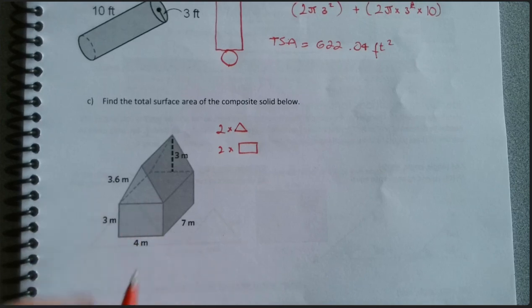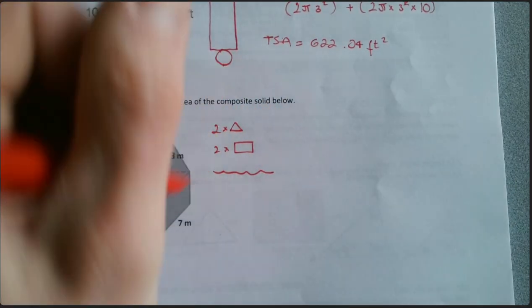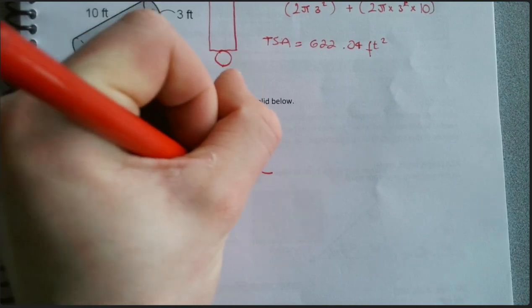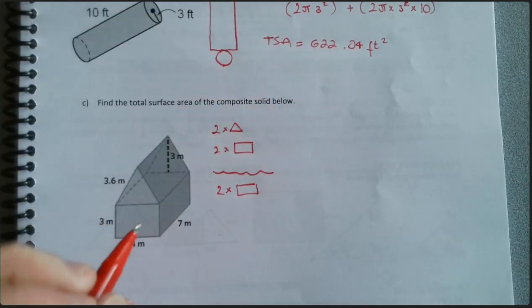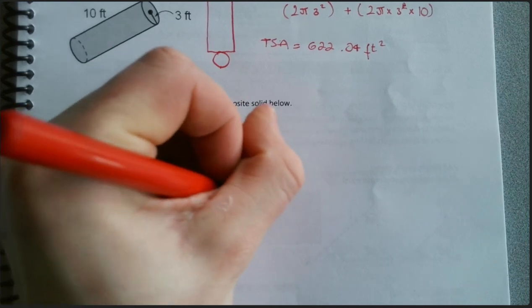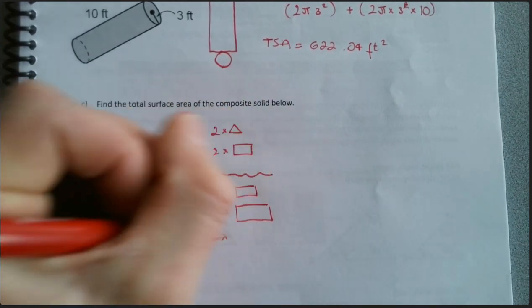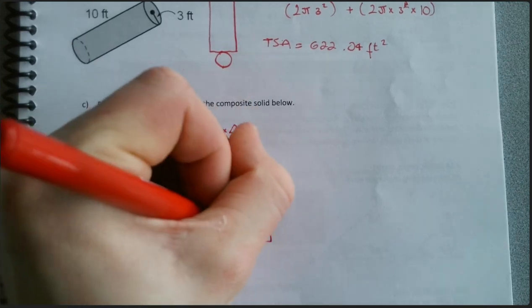This one down the bottom, we've got the 2 rectangles, so we'll do this on the sides. So the 2 lots of the little ones. We've got 2 big ones on the other sides, and then the bottom side is also going to be 1. So bottom.